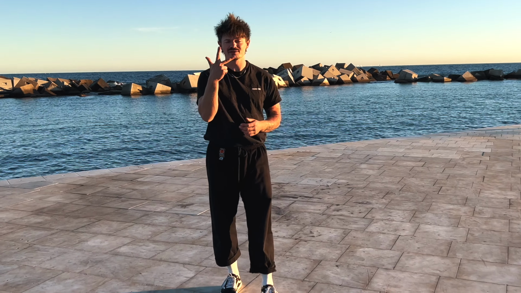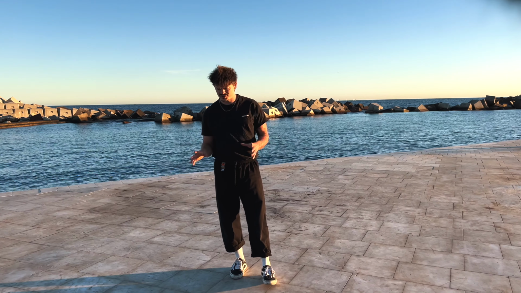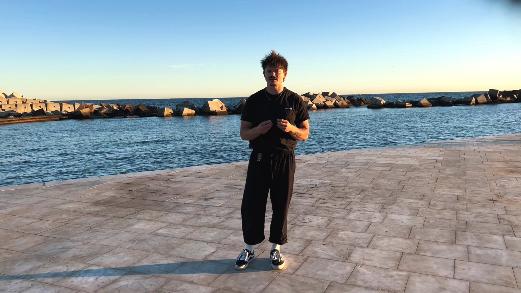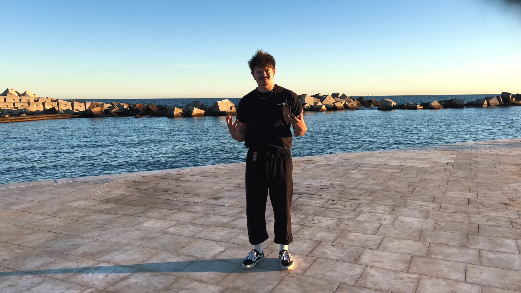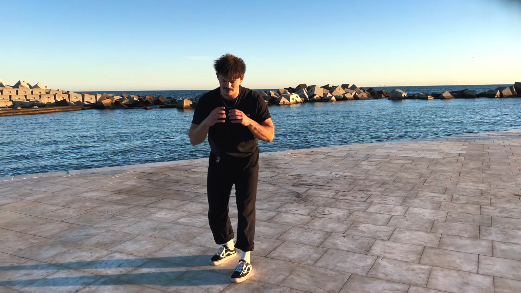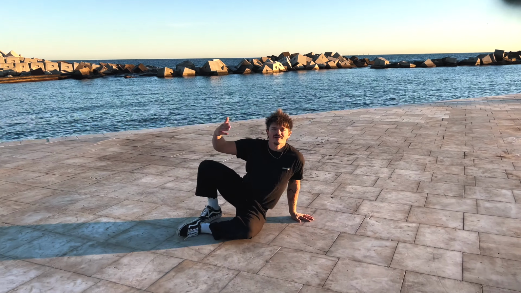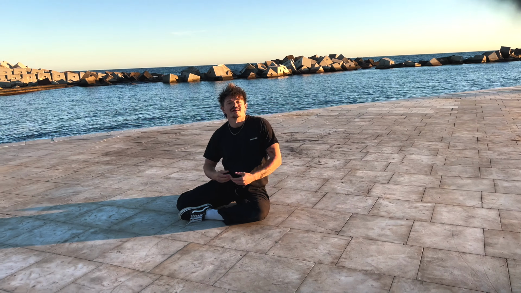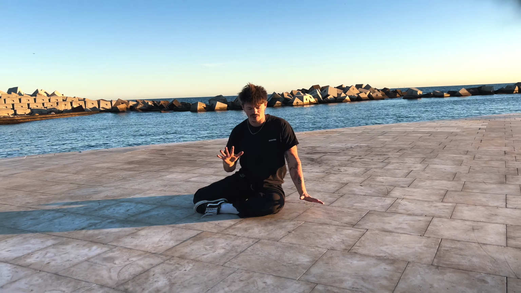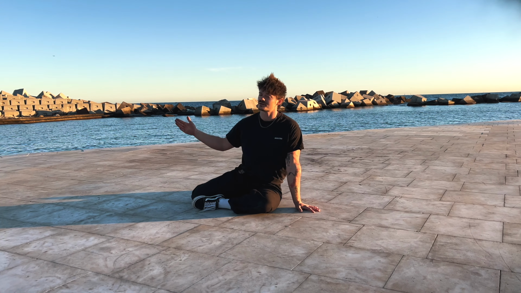Category number 3, the floor moves. Now this one I call the back transition, and it's kind of like a stem cell to many other moves that happen on the floor. Stem cell, basically from biology, we have a cell that through evolution and through time can transform into many other moves. So a lot of these mechanisms here you can use in other moves as well.